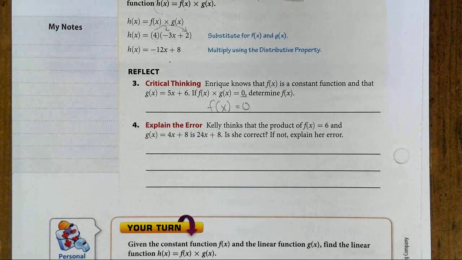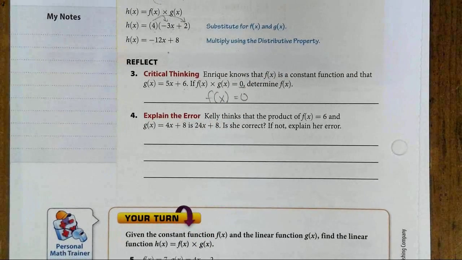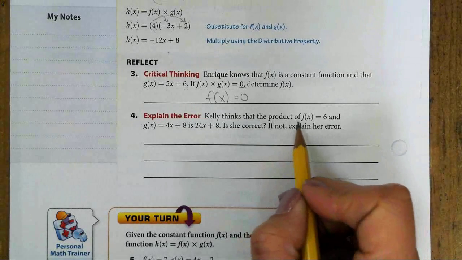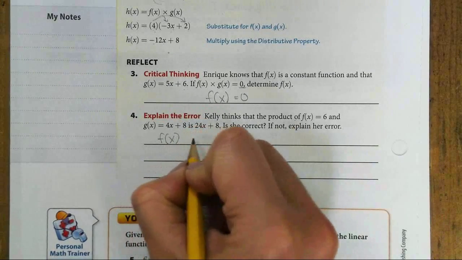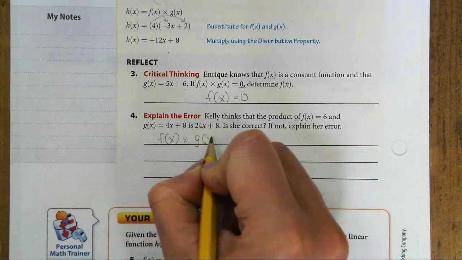Okay? So now I want you guys to do question number 4. It says to explain the error. So Kelly thinks that the product of f of x equals 6 and g of x equals 4x plus 8 is 24x plus 8. Is she correct? And if not, explain her error. Well, first of all, if you're multiplying them, because it's asking you the product of it, you have f of x times g of x.